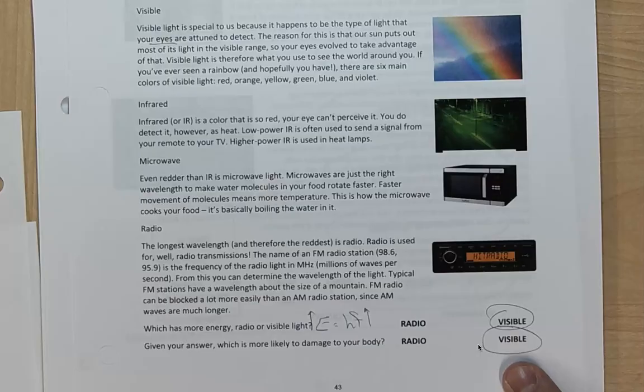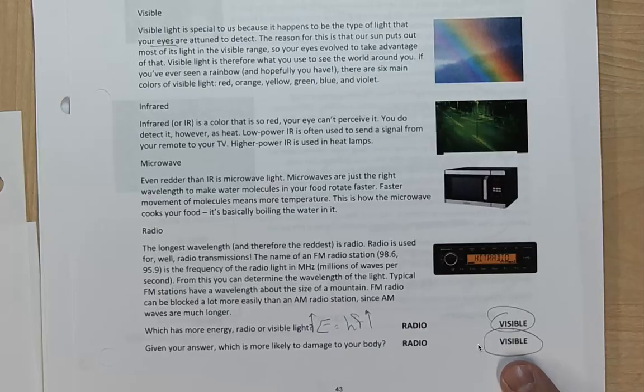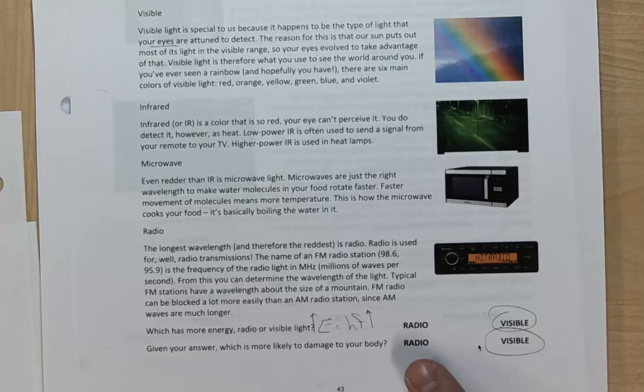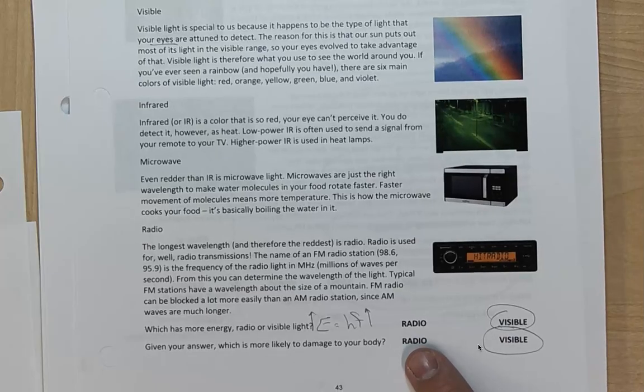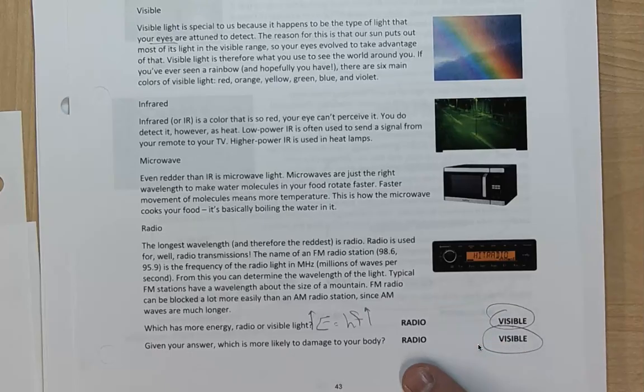Visible light photons don't have that much energy, so the odds of visible light doing damage is pretty low, but they have more energy than the radio waves, right? Radio waves hitting your body is harmless because radio photons have so little energy, they can't really do anything to your body, right? So it doesn't really matter how many photons.